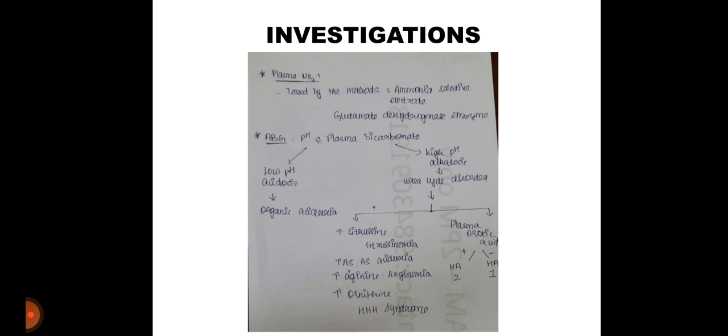When this specific amino acid elevation is absent, then we'll look out for plasma orotic acid. When the plasma orotic acid is present, it is hyperammonemia type 2. When plasma orotic acid is not present, then it is hyperammonemia type 1 disorder. These are the investigations of urea cycle disorder.